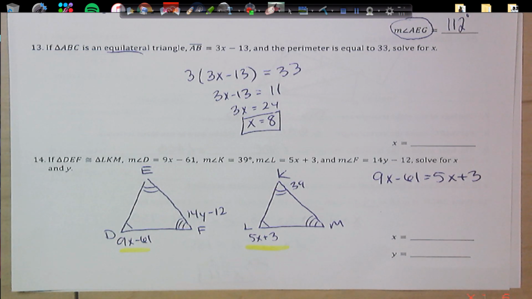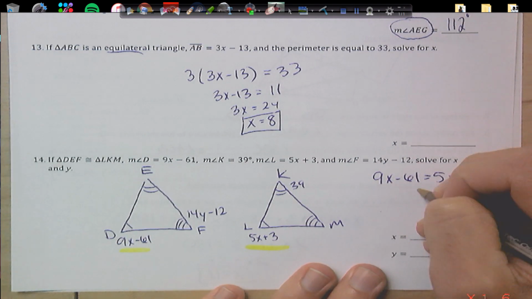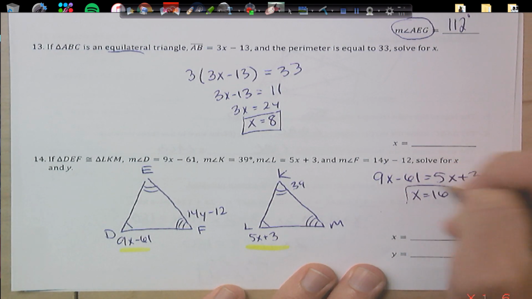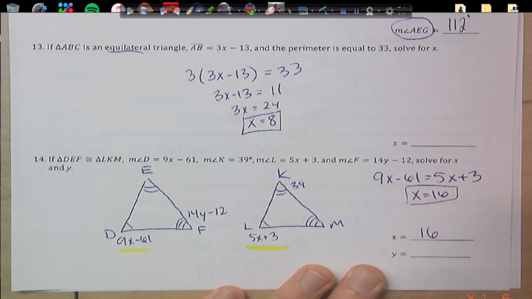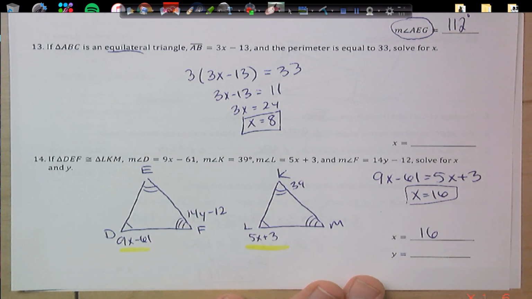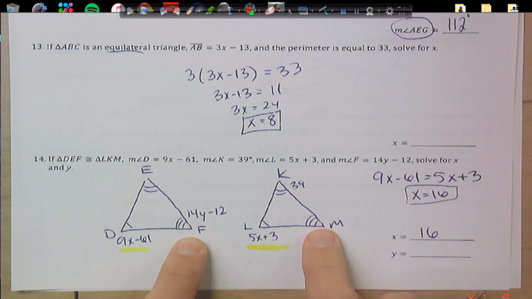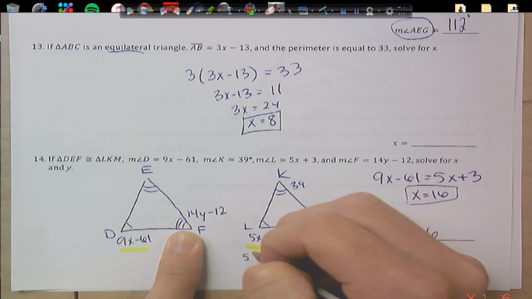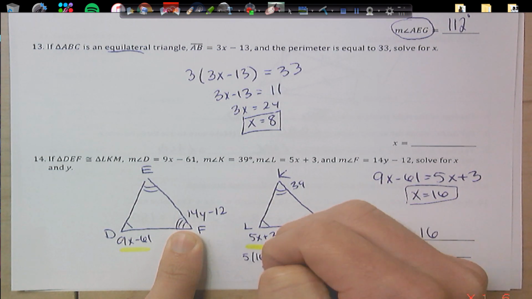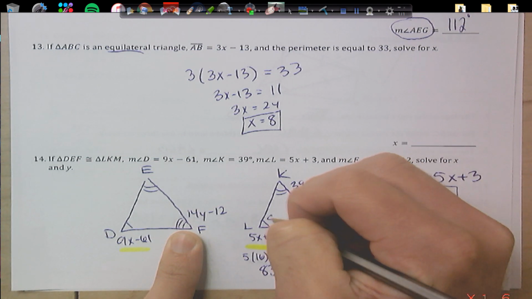Okay, and doing that, I should actually come up with x equals 16. Once I get x equals 16, it doesn't really help me. I want to find m so I can match it with 14y minus 12. Well, if I plug 16 into here, I'll actually get 83 degrees. So this would be 83 degrees.